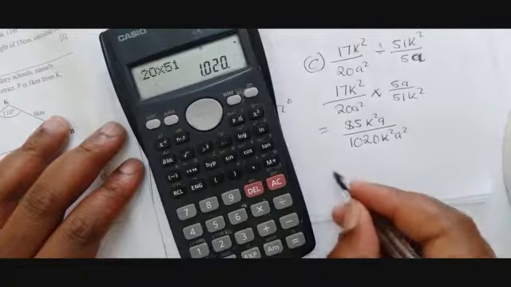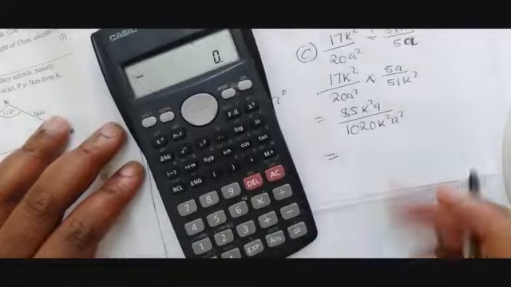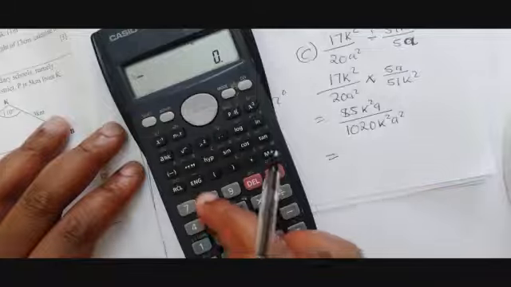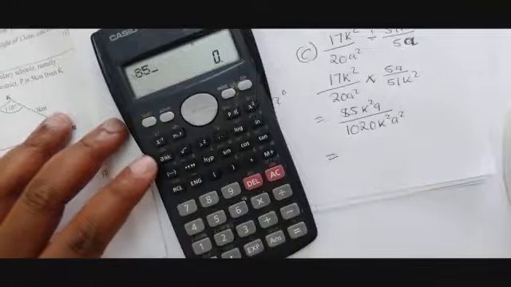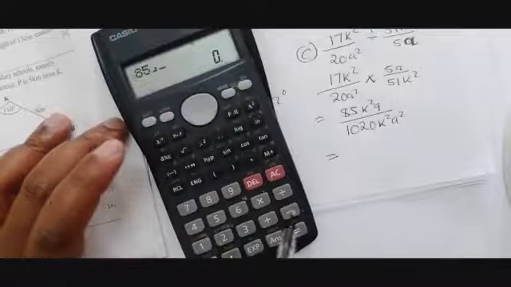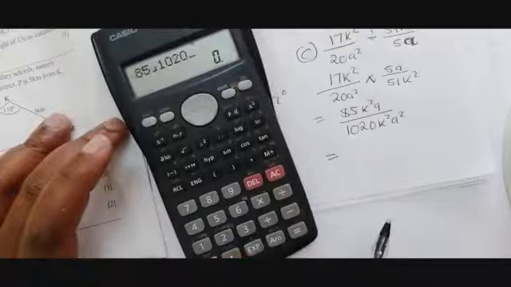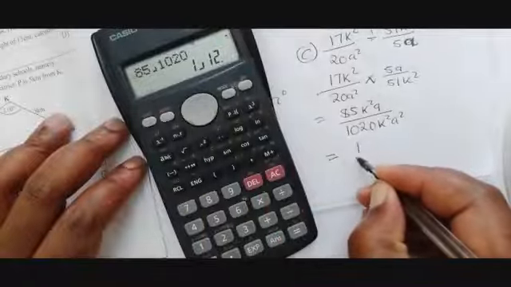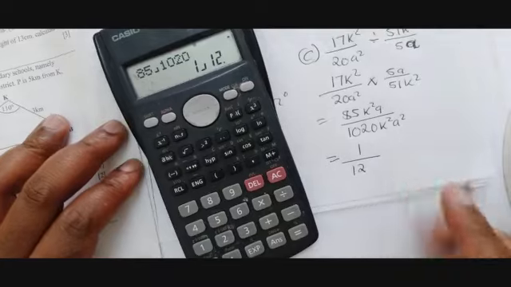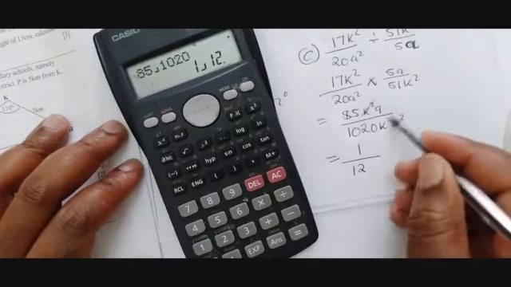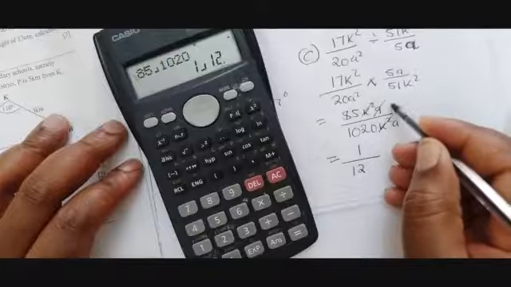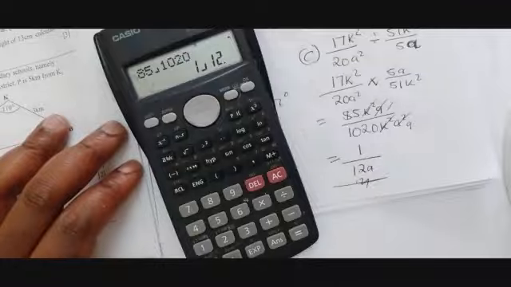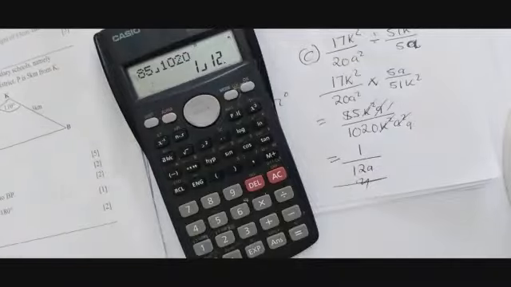Now, what is our answer when you do that? Don't need to deal with 85 and 1020. How? Say 85. Use this symbol, right? Punch it. Then you say 1020. What is the answer? It means this is 1 over 12. Okay. Then this k and this one, they will cancel now. This a will go, here will remain with a. It means here they should be a. And this is your answer. Okay. We are done with the question 10. We go to the next question.